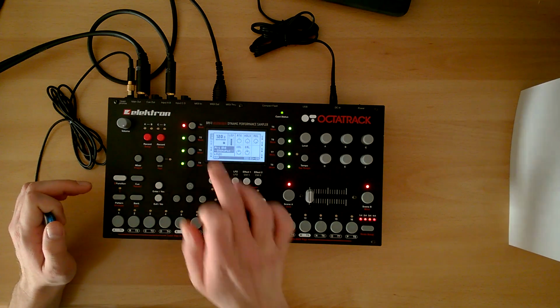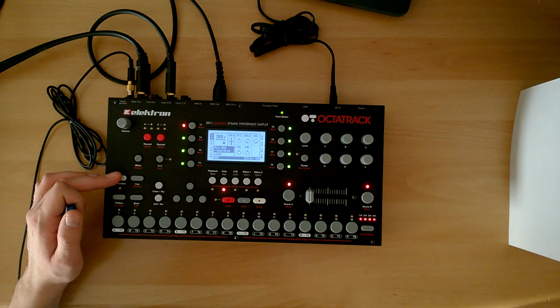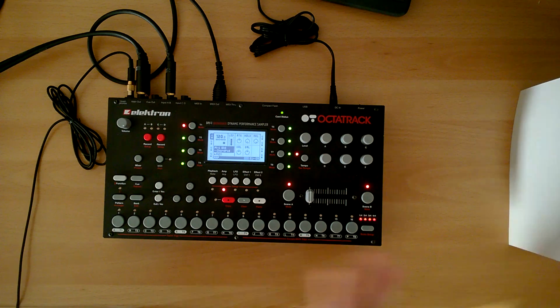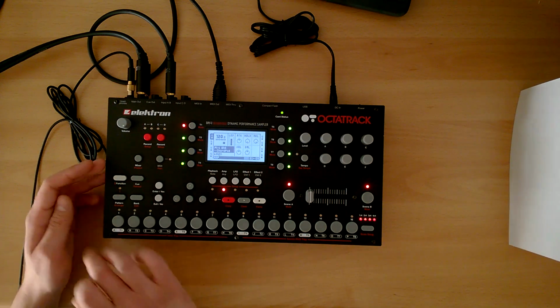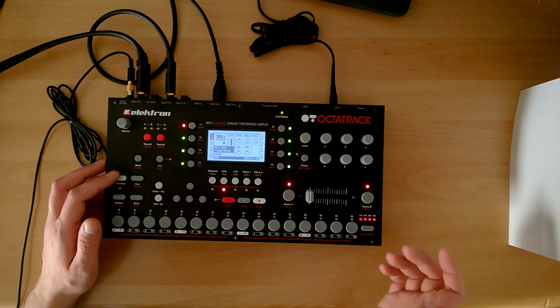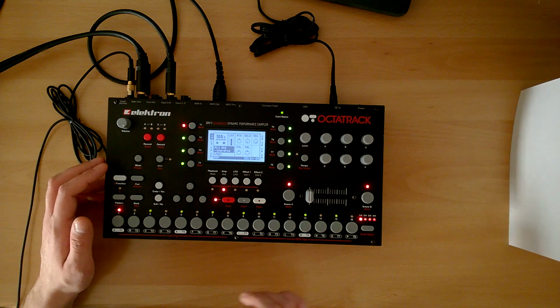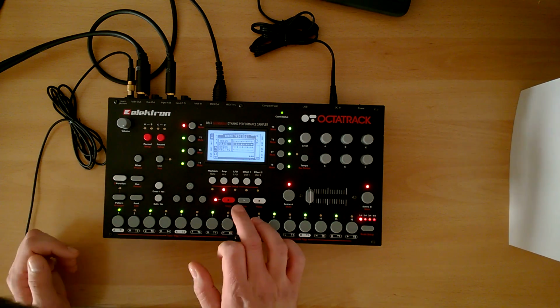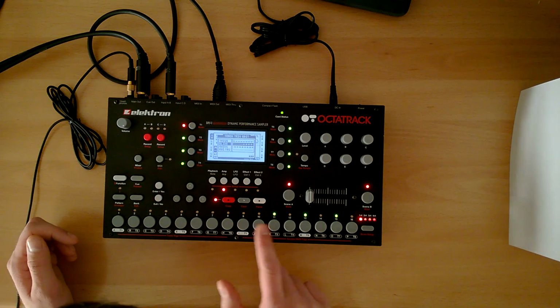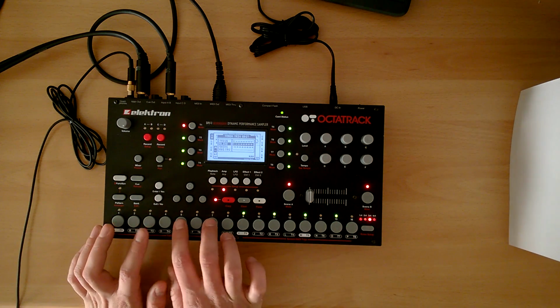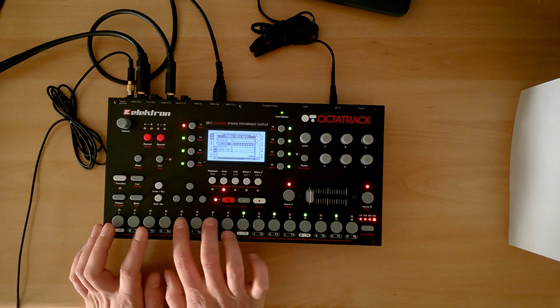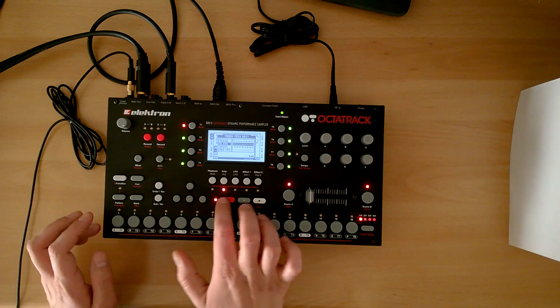So let's go to the first track again. This is actually just something I'm playing around with at the moment. You do not need to do this if you don't want to, but I quite like sidechain effects. So let's go to edit and quickly remove those slide trigs so that it's a little bit more snappy.